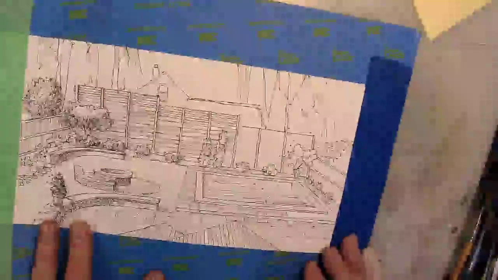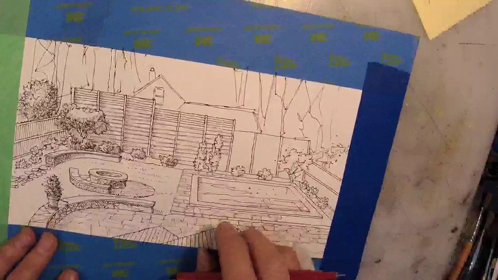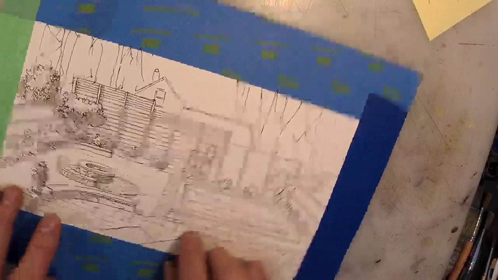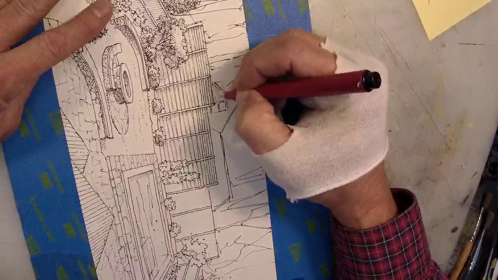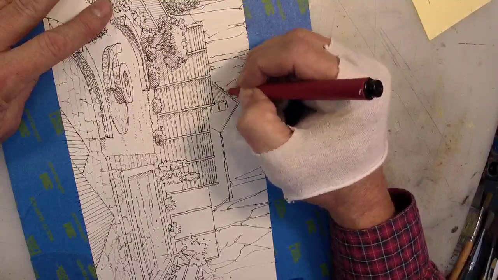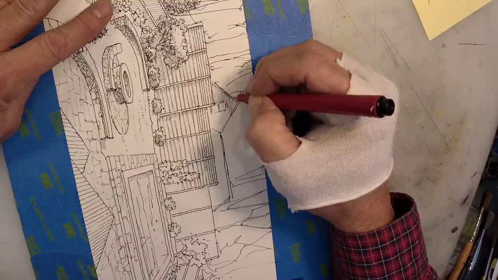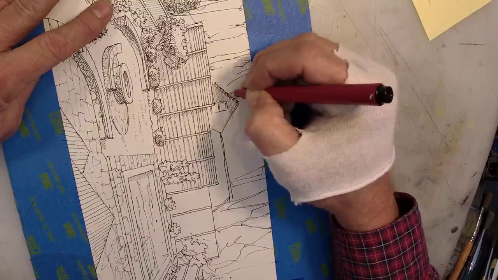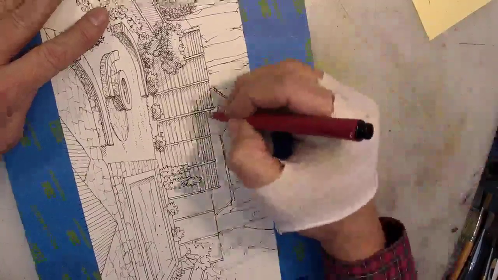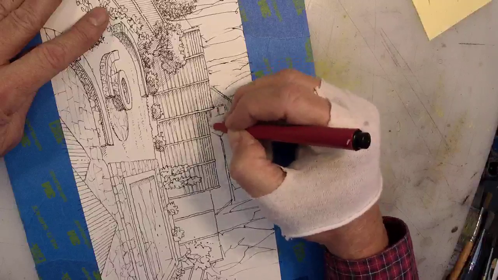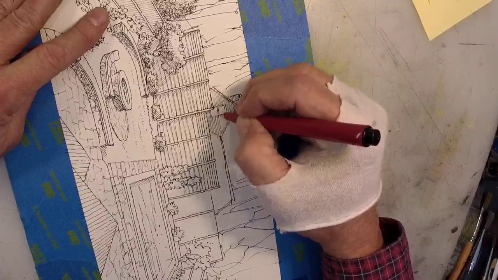Let me see. I want to do some shading back here, some real simple stuff. And I think I'll do the house. I was wondering whether I should do shading around the house and leave the house light, and obviously I decided not to do that. I decided to do the house dark except for the window. Leave the window light, at least for now. I can change my mind after I look at it.